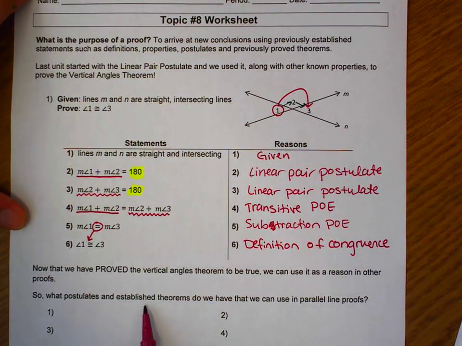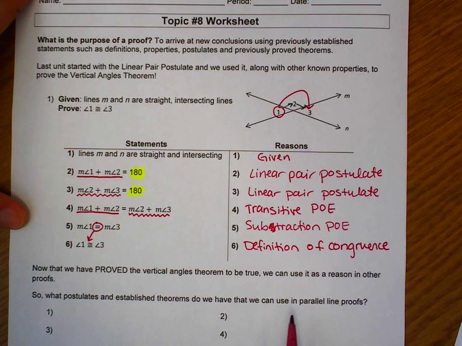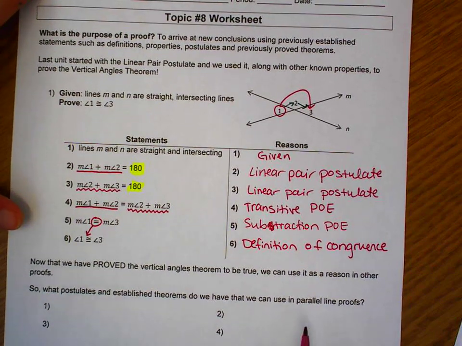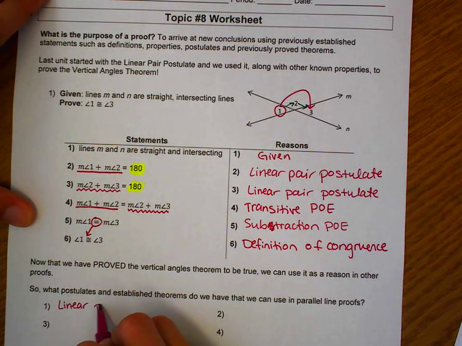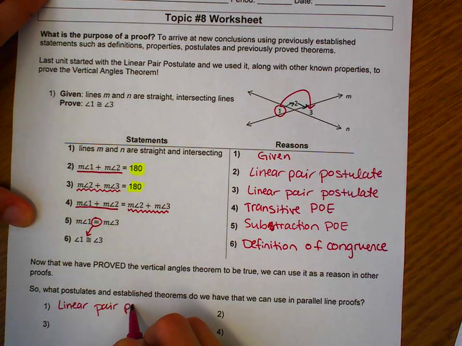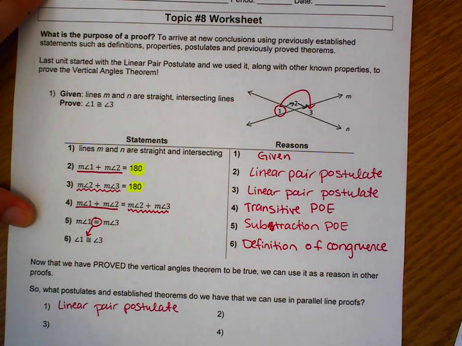What other postulates and established theorems do we have that we can use in parallel line proofs? So what are all the postulates and the proven theorems that we're allowed to use? Well, to start out, we know the linear pair postulate. As it is a postulate, I don't have to prove it before I'm allowed to use it.